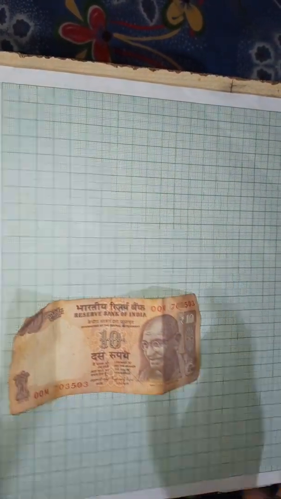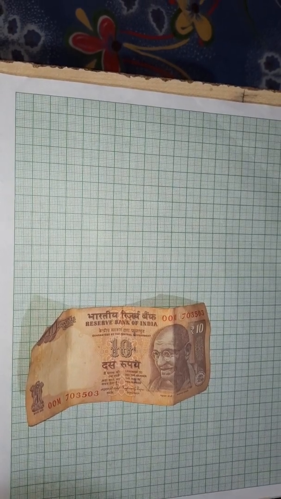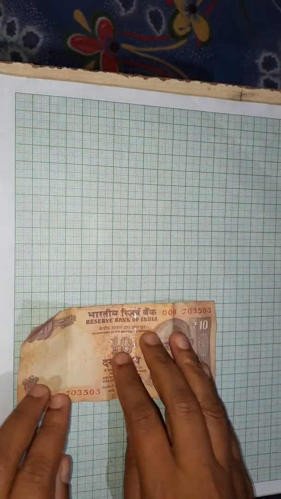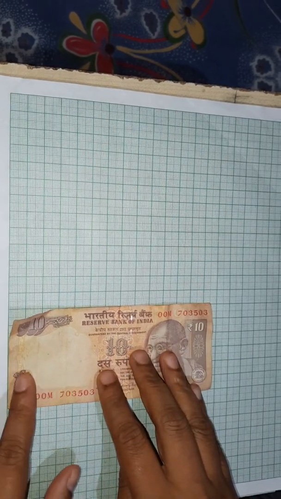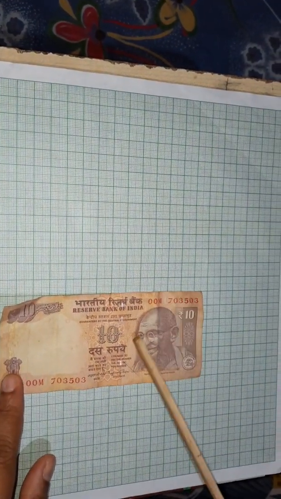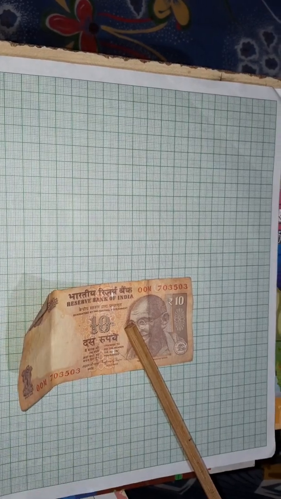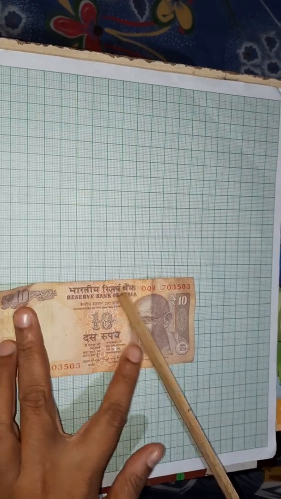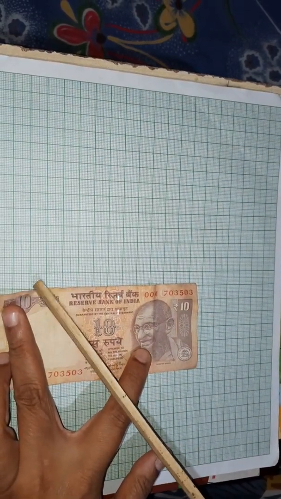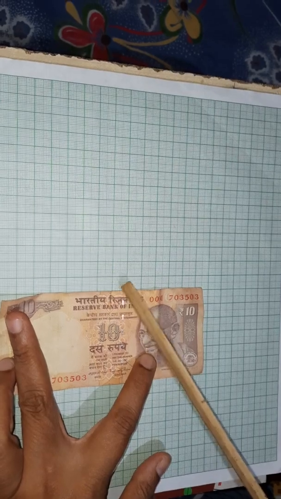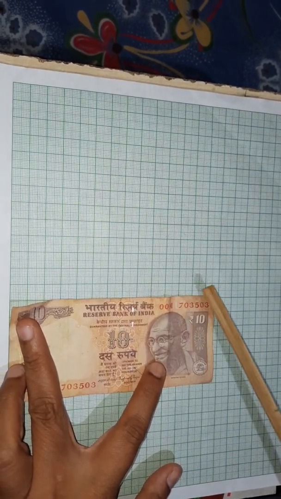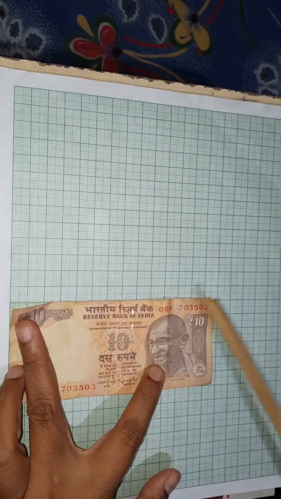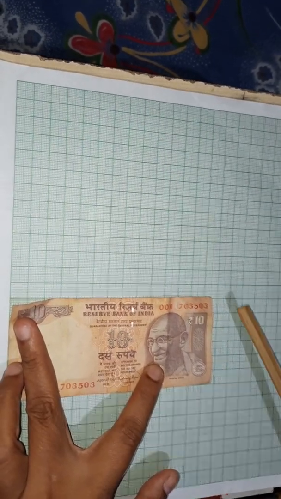Now we will move to the next question. Look at a 10 rupee note. Is its area more than 100 square centimeters? Now we have to find out whether the area of this 10 rupee note is more than 100 square centimeters. Let us find its length. 1, 2, 3, 4, 5, 6, 7, 8, 9, 10, 11, 12, 13. So 13 centimeters is its length approximately.